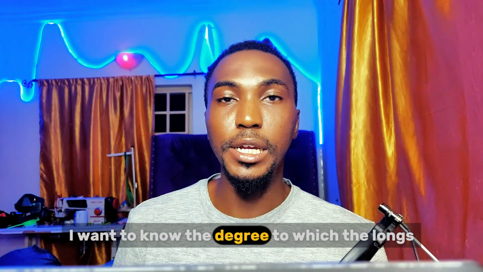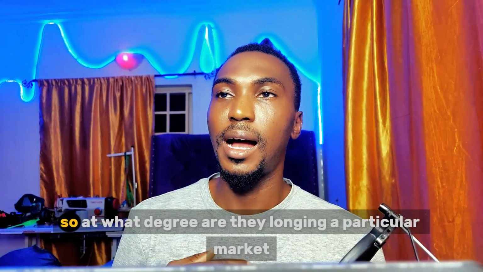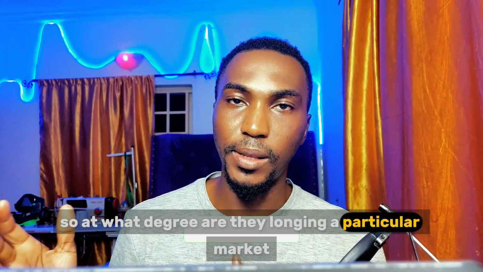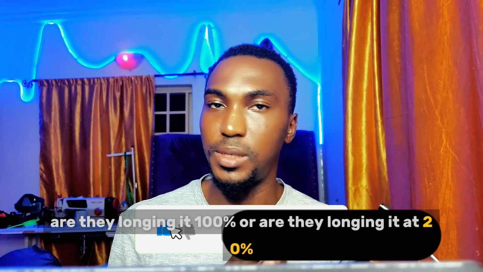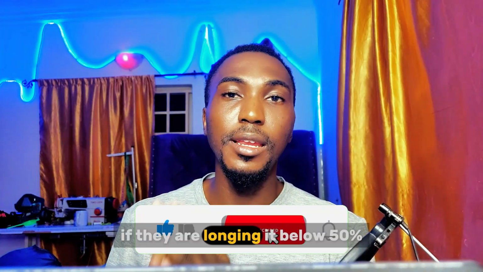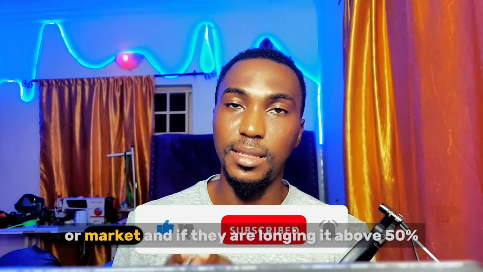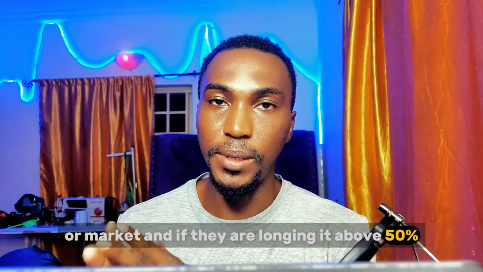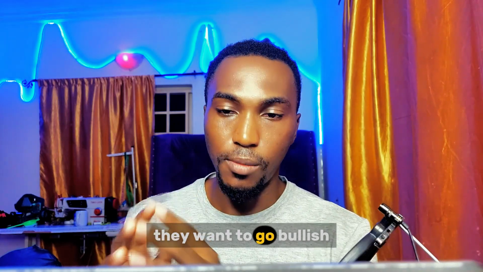I want to know the degree to which the longs exist in the market. So, at what degree are they longing a particular market? Are they longing it 100%, or are they longing it at 20%? If they are longing it below 50%, then it means they are actually shorting that currency or market. And if they are longing it above 50%, it means they are really going long on that market. They want to go bullish.